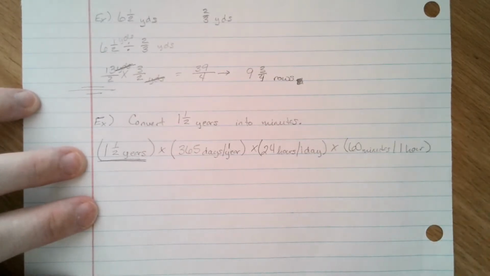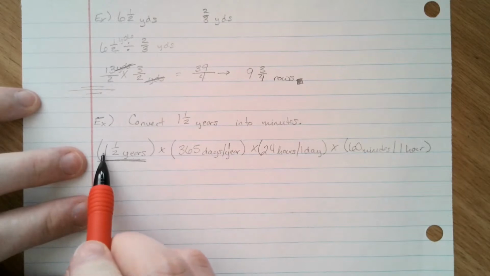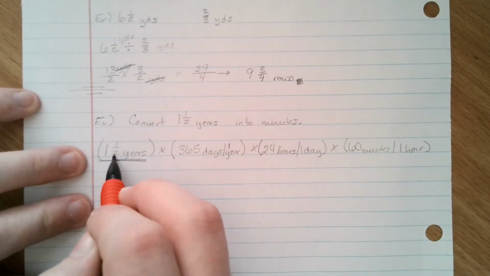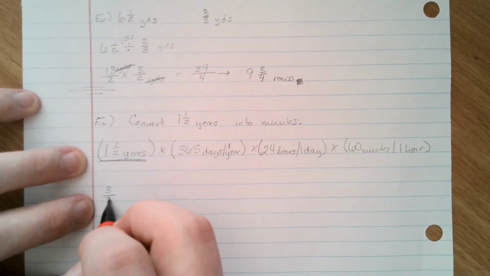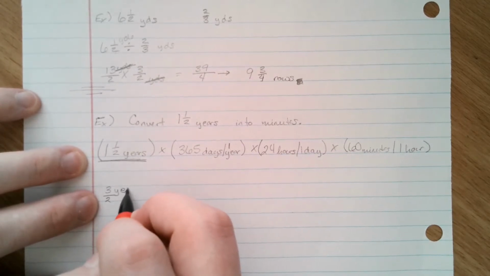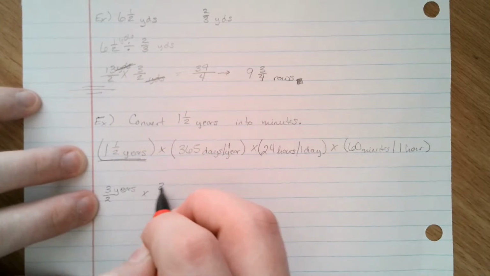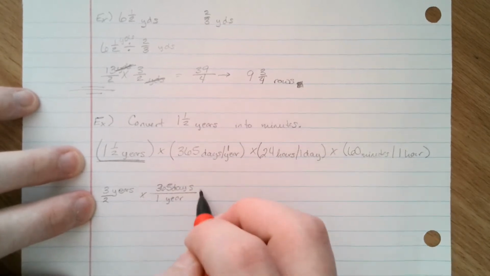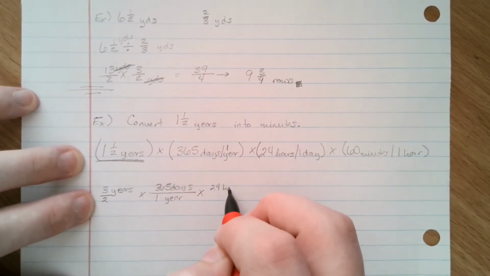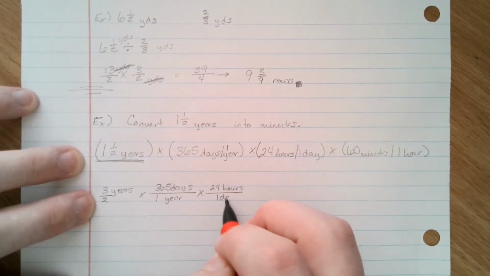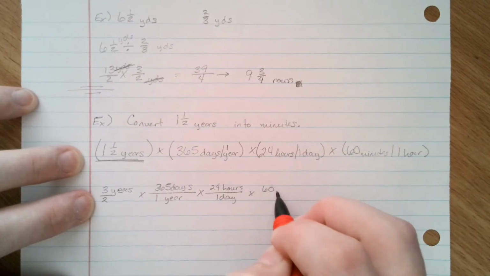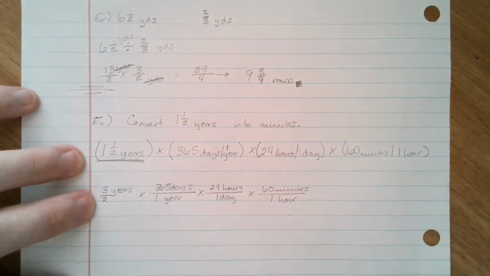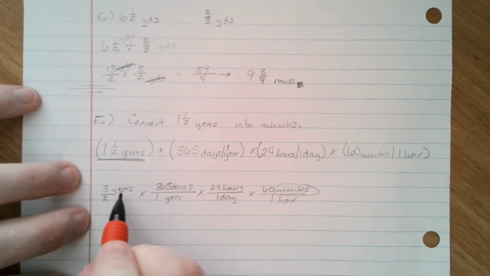into minutes. So before we do any multiplying, we're going to turn this years into an improper fraction so we can work with it. 1 times 2 is 2, plus 1 is 3, so 3/2 years times 365 days per 1 year times 24 hours per 1 day times 60 minutes per 1 hour. And this is our goal from here.